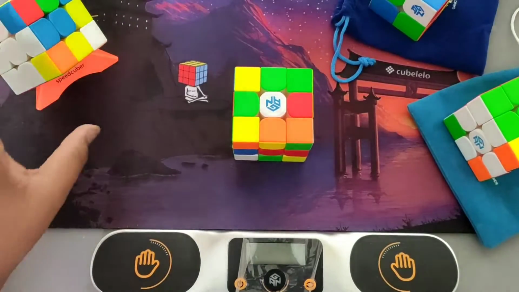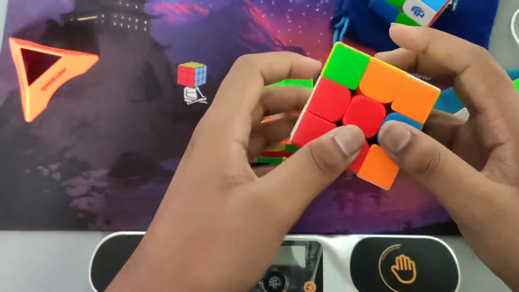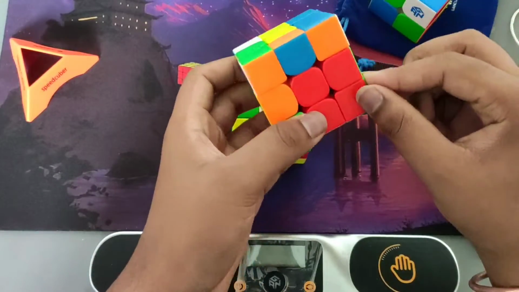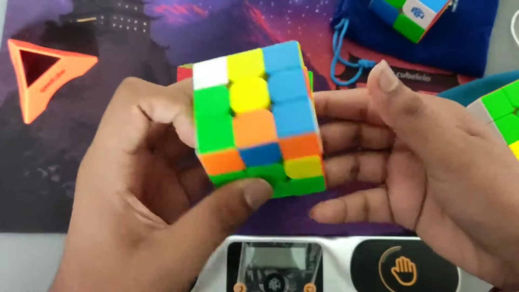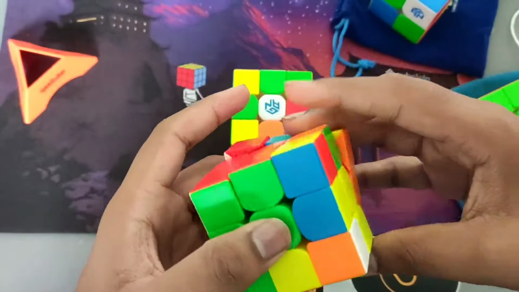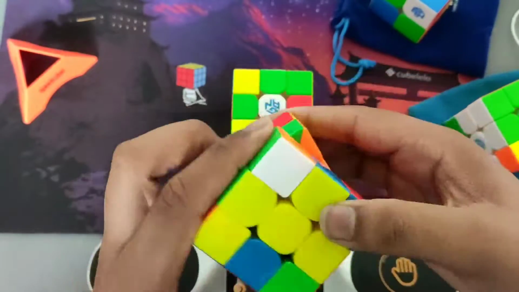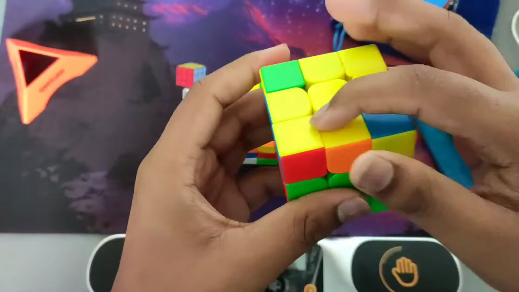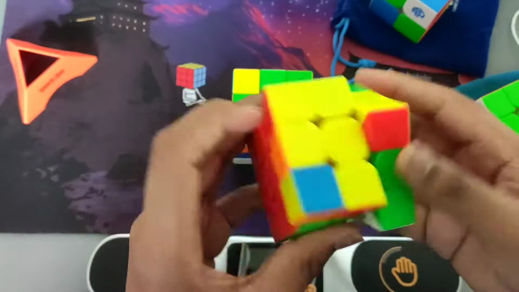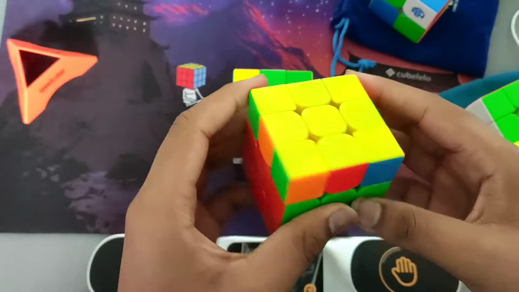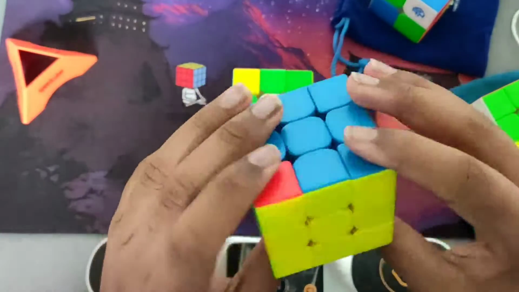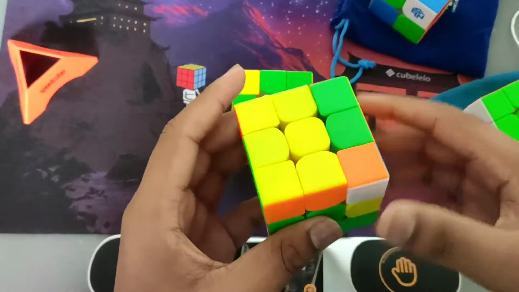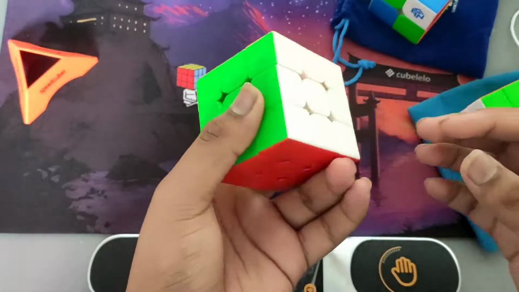So basically, CFOP is nothing but cross, which is this one, and then you have your first two layers, and then let me finish the F2L first, and this is OLL, so orientation of last layer, and this is called permutation of last layer, and you're done.